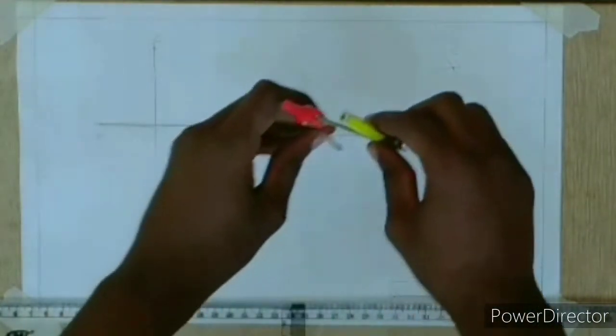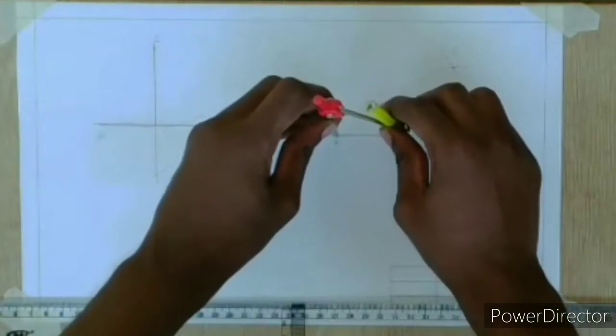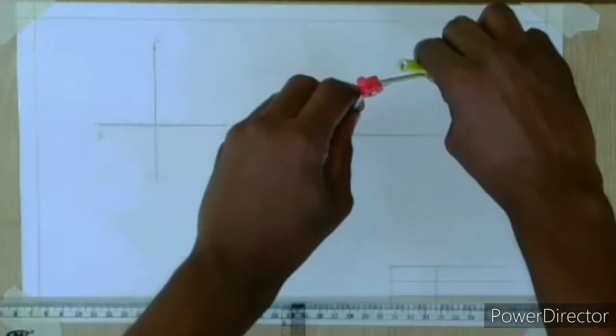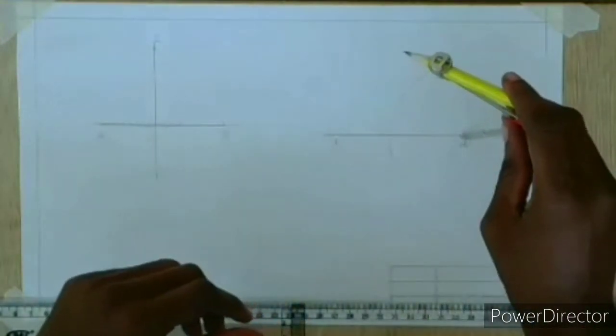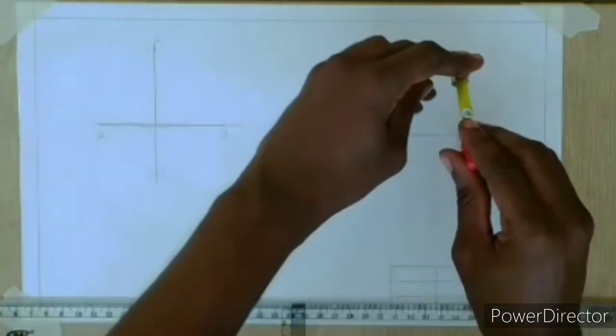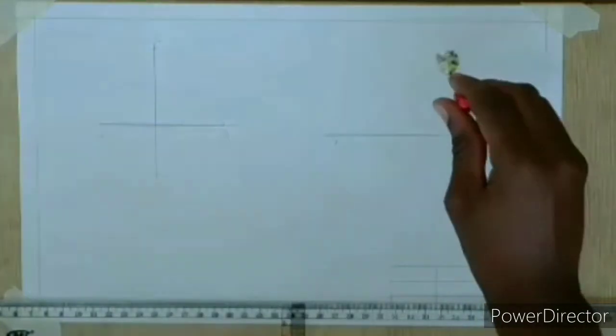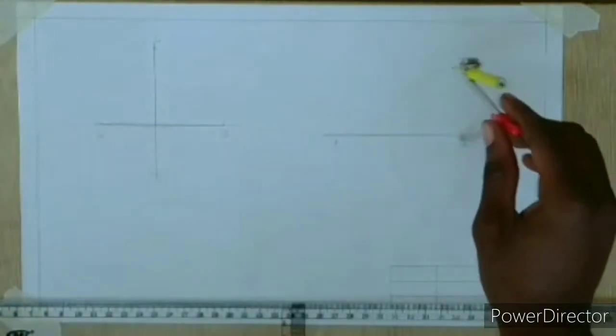You see, you start at A, you open till you get to C, then you draw the arc, then you come to B, then you adjust it till you get to C again. So you're not maintaining the same arc. You're not maintaining the same radius. Don't forget that one. If you maintain it, you won't get the right thing.